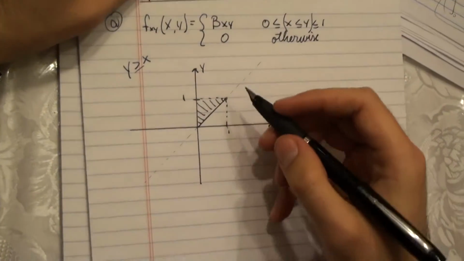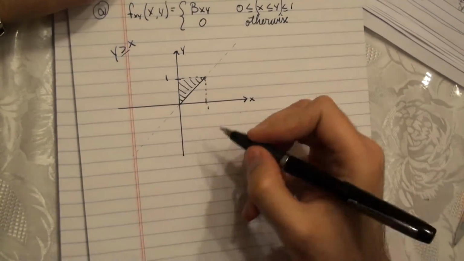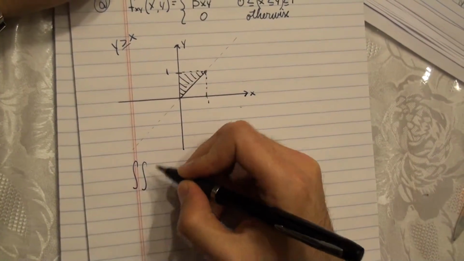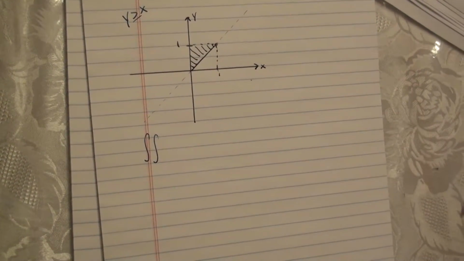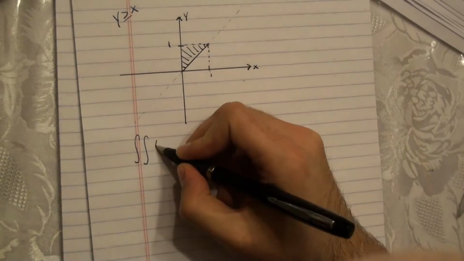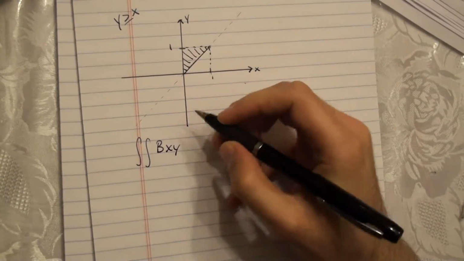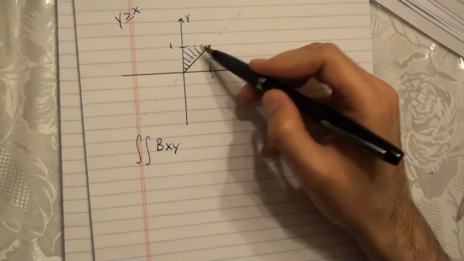So now, in order for this to be a valid joint density function, the integral of the joint density function over all space has to be 1. So we have b x y. By all space, all we care about is this shaded region.